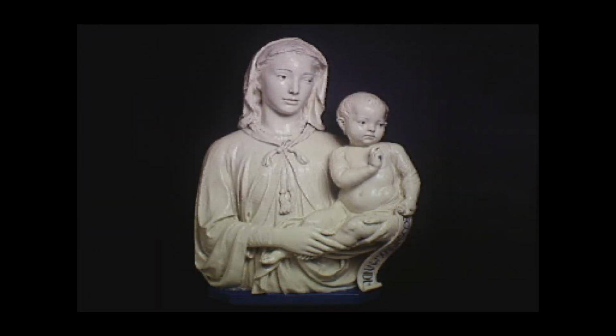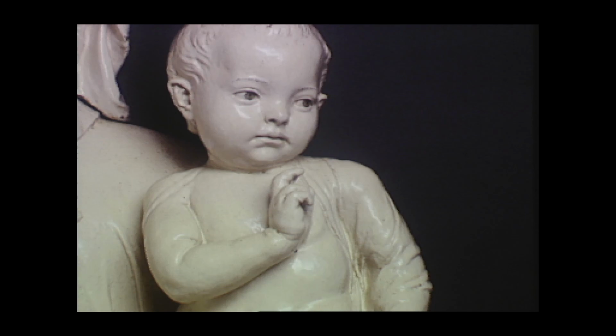The white enamel of the terracotta glaze has been lightly touched up with blue. The scroll reads, Ego sum lux mundi, I am the light of the world. Based on this technique, the Della Robbia workshop could produce a great number of such pieces, for which an eager market existed among the less wealthy village churches of Italy and beyond.